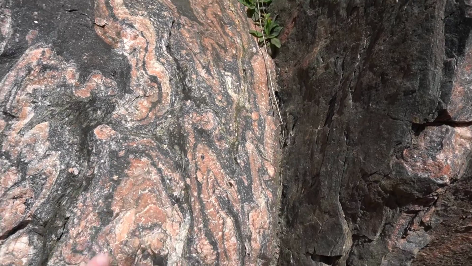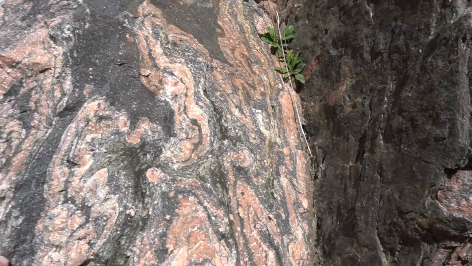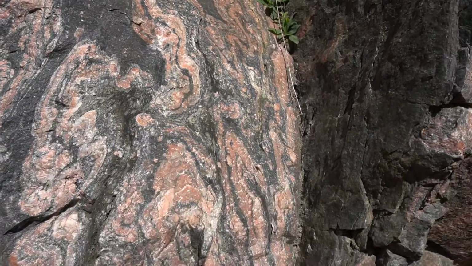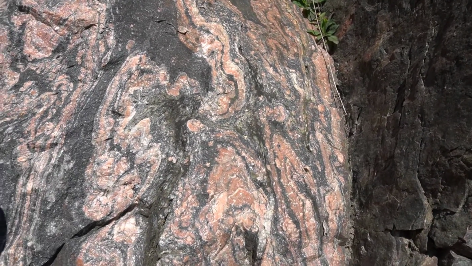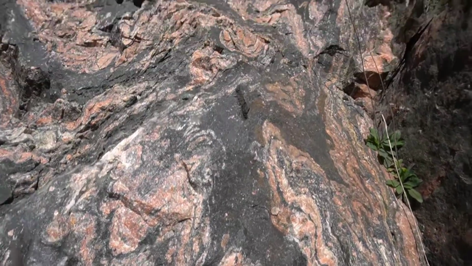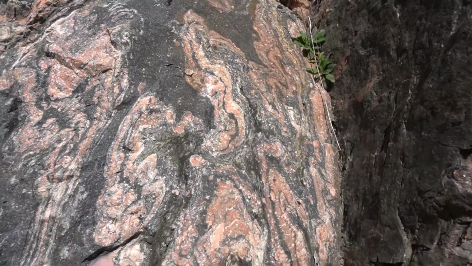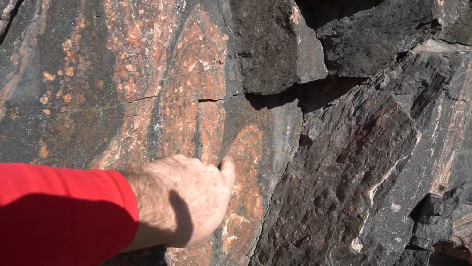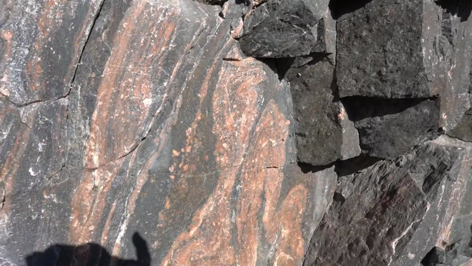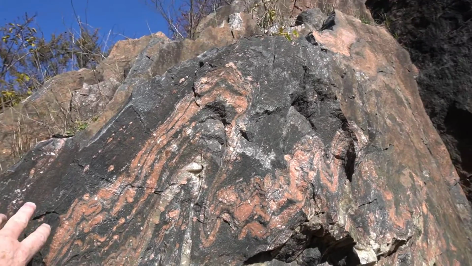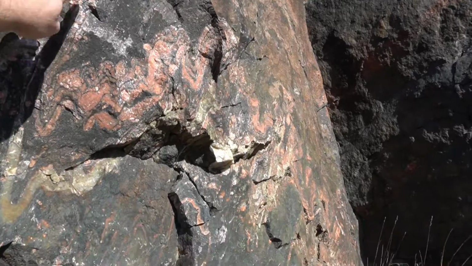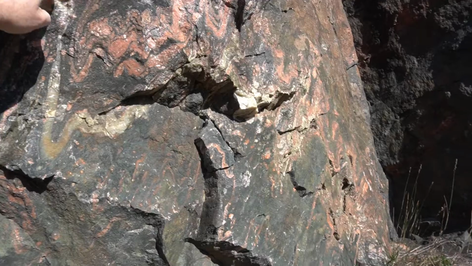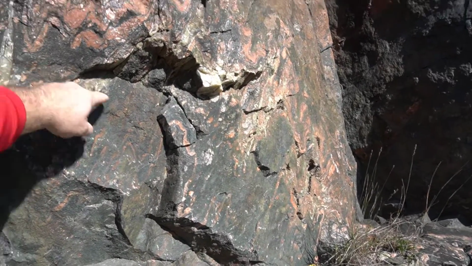Here's some beautiful folds within a gneiss. This fabric would have been compressed in parallel foliation planes and then remolded and refolded by geological pressures. Here's another example. You can trace this one straight layer. This is folding. Here's another one. You can follow it down, and here, there's a little quartz layer. Again, beautiful folding.